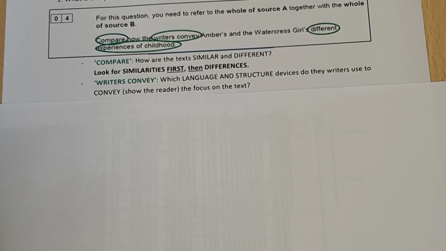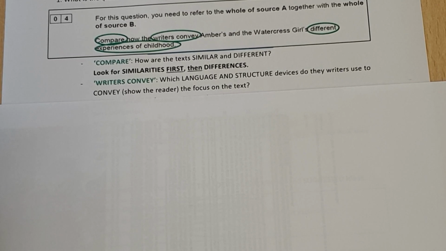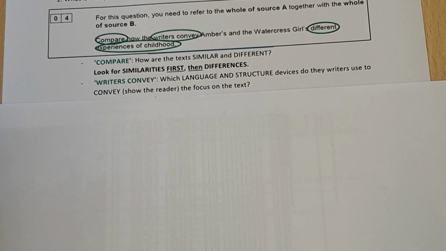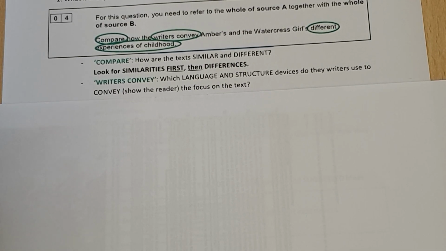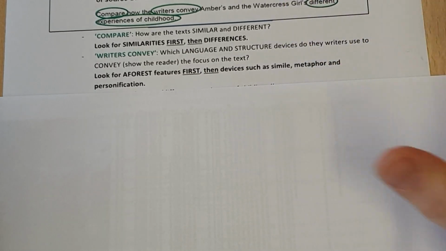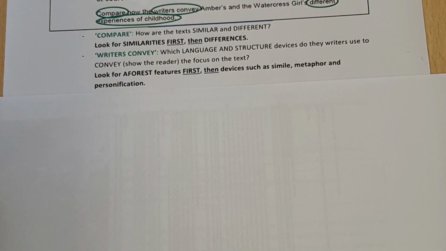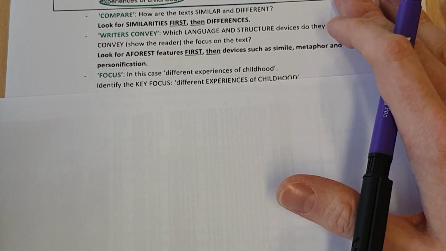In terms of writers convey, which language and structural devices do they use to convey, show the reader the focus of the text? In this case, which devices do the writers use to convey Amber and the Watercress Girls' experiences of childhood? Top tip, look for form features first and then more literary devices such as simile, metaphor and personification. As these texts tend to be non-fiction, it's more likely your form features are going to crop up first.